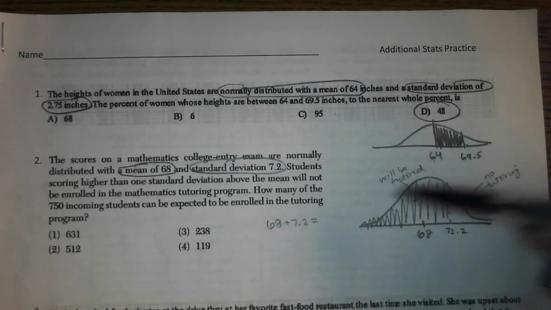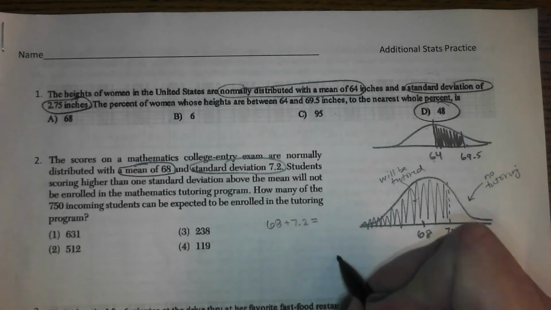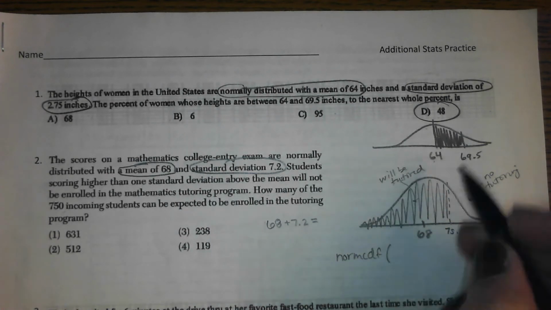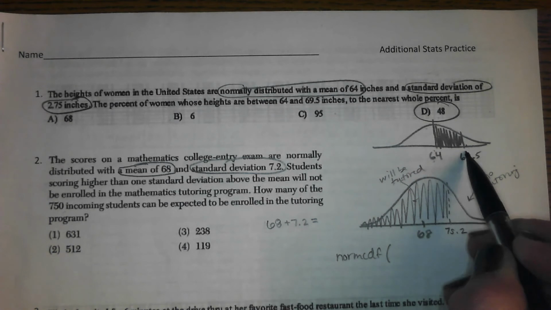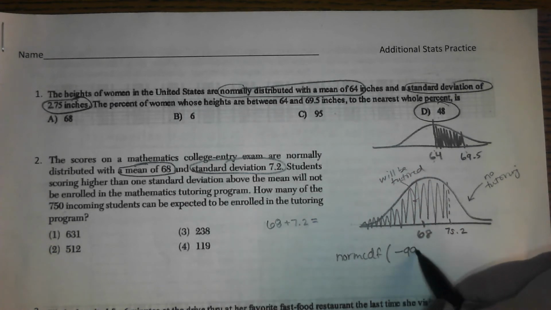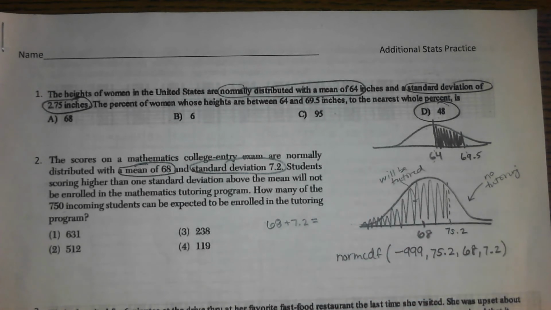So I would calculate this percentage with norm CDF again. So it's a norm CDF. Whereas the first one had a firm start and end to the interval, this one doesn't really have a firm start, which is where we use negative infinity, negative 999, up to 75.2 with a mean of 68 and a standard deviation of 7.2.